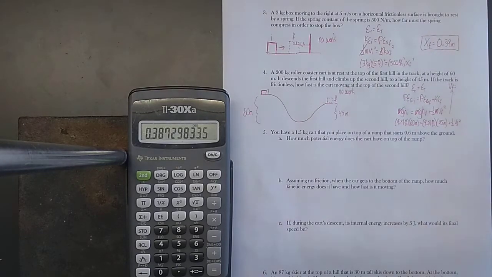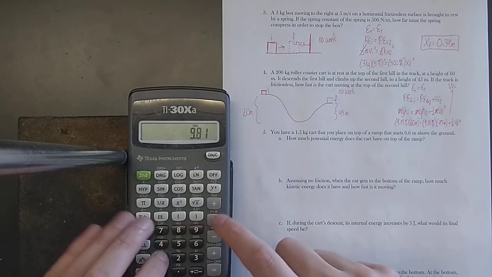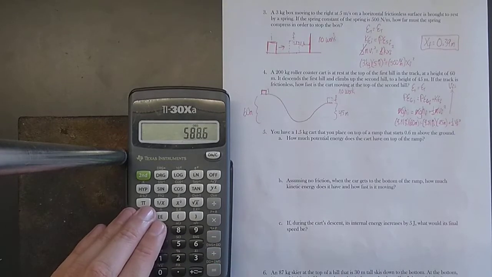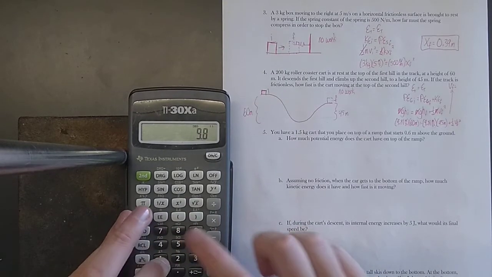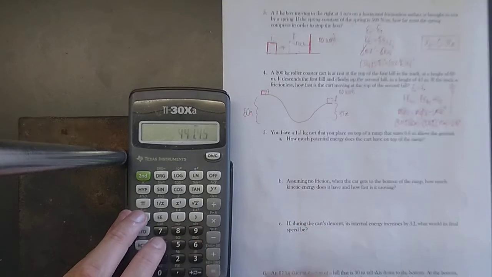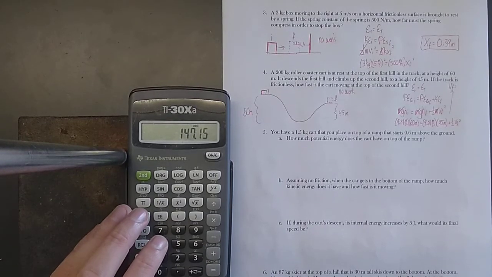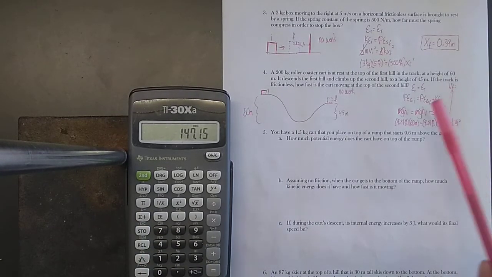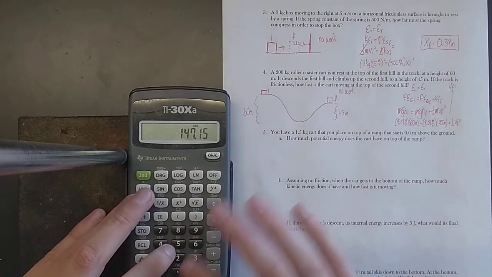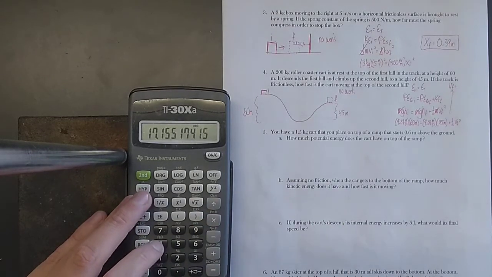I solve this for VF: 9.81 times 60, subtract, in parentheses, 9.81 times 45. Okay, that's a difference in potential energies, which means if that's the difference in potential energies, that's got to be how much kinetic energy there is. But I want to solve for the speed. I now divide by 1/2, and I take the square root.